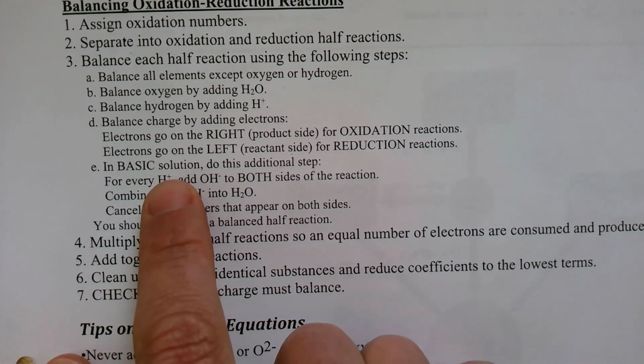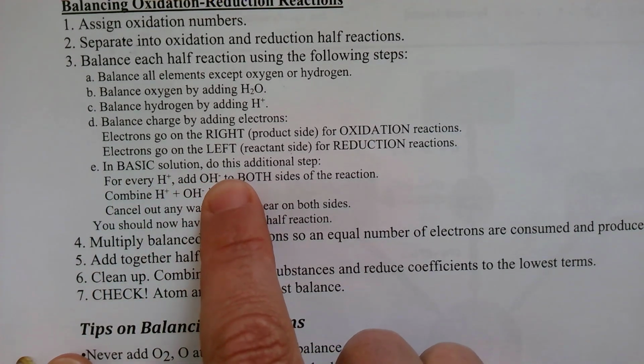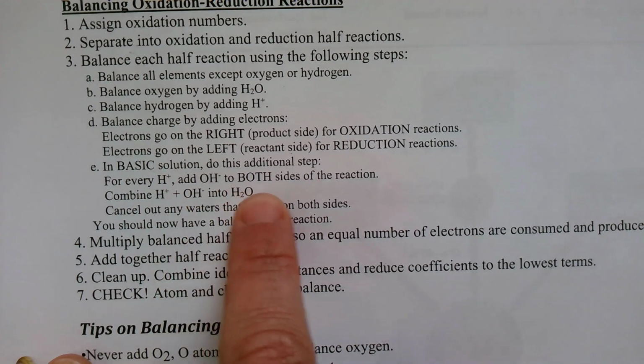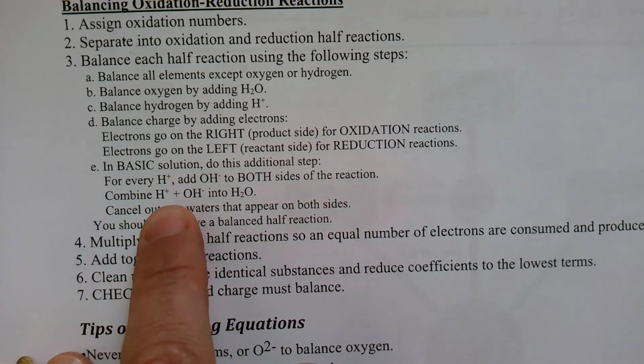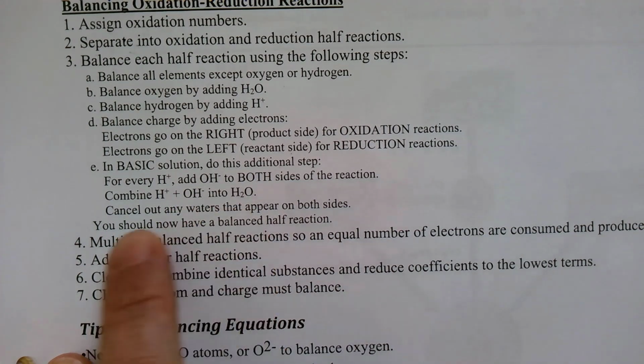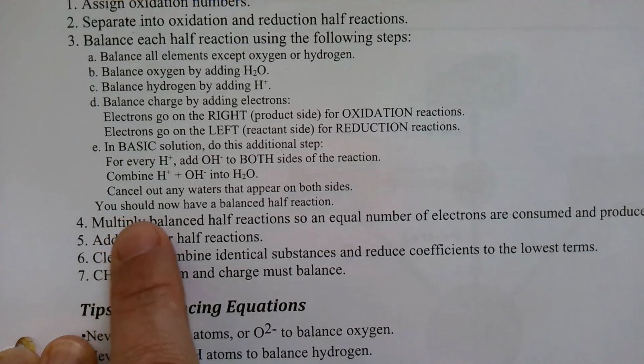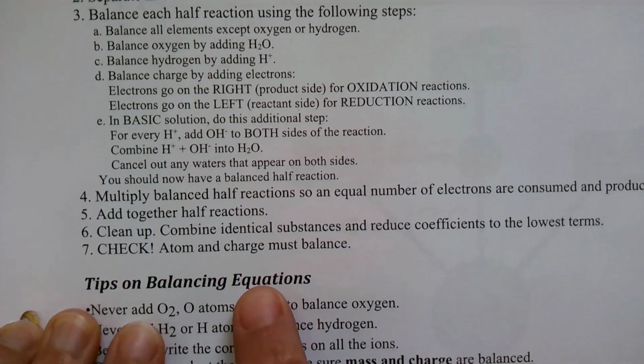If it's a basic solution, you have to do one additional step. For every H plus, you add OH to both sides. Combine the H plus and the OH into water. Cancel out any waters that appear on both sides. And now you have the balanced reaction.